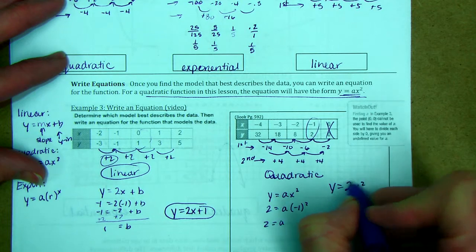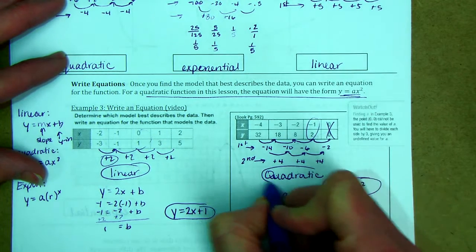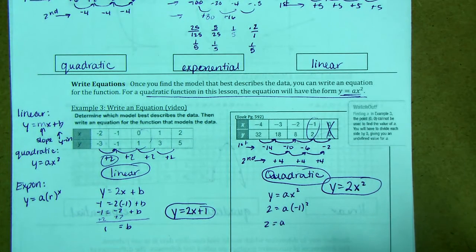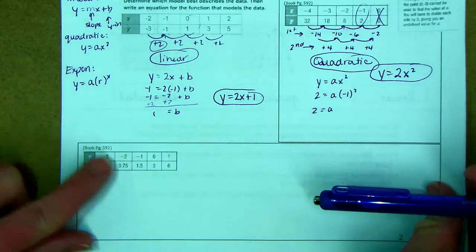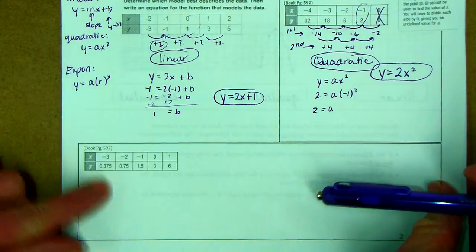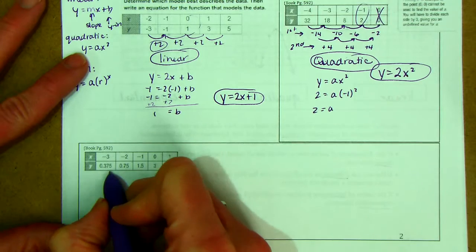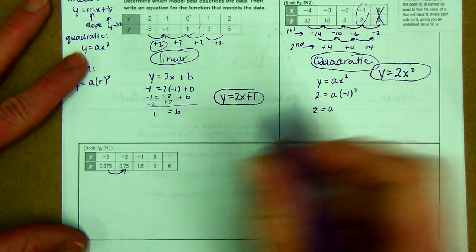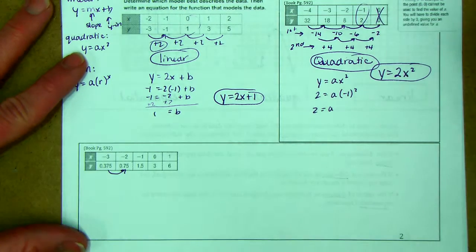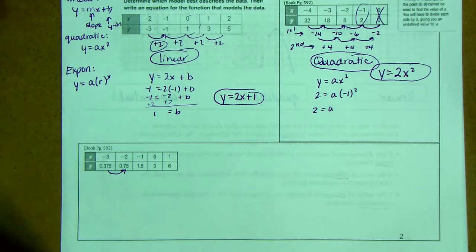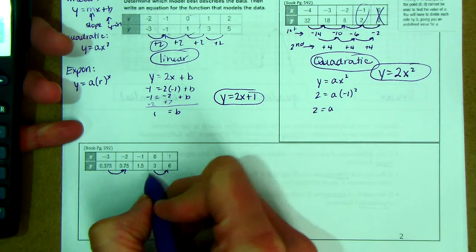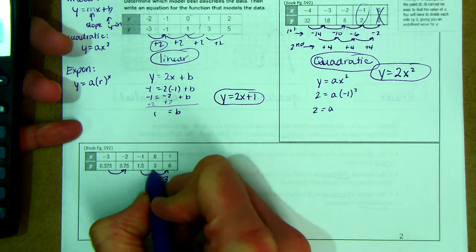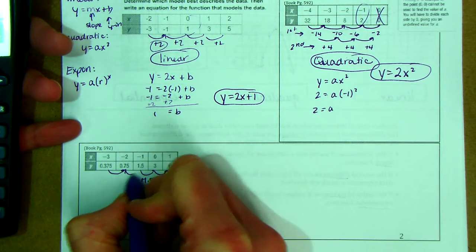Okay, let's try the third one. I'm going to go out on a limb and say this one's probably exponential. But take a look. The difference is not the same though, right? Because this is plus 3. This is plus 1.5. This is plus 0.75, and this is plus 0.375.